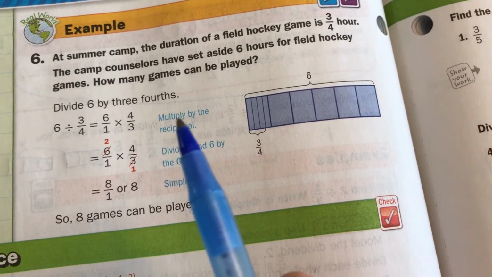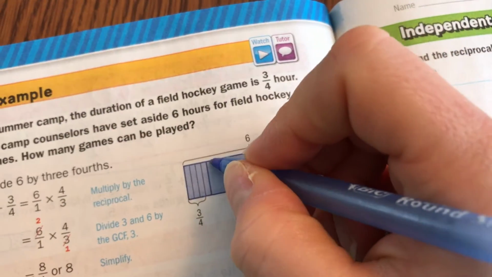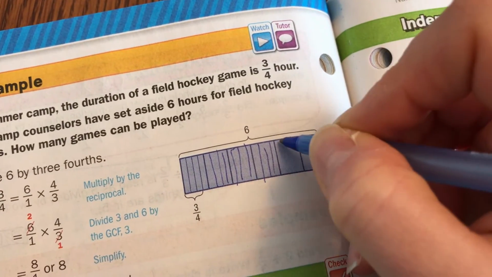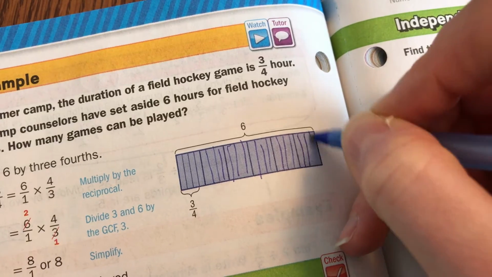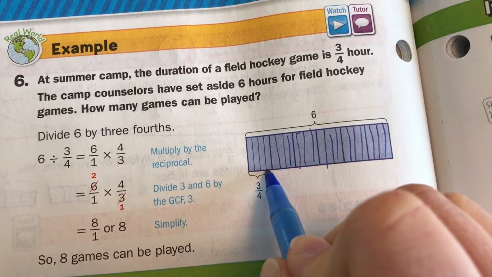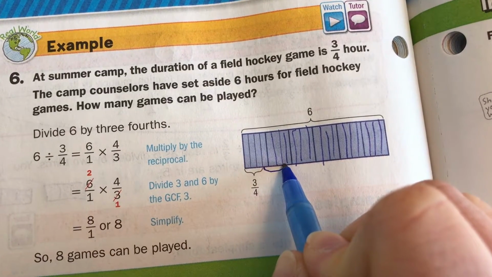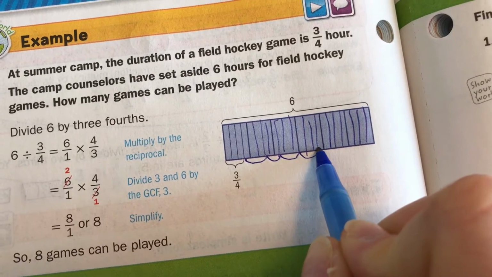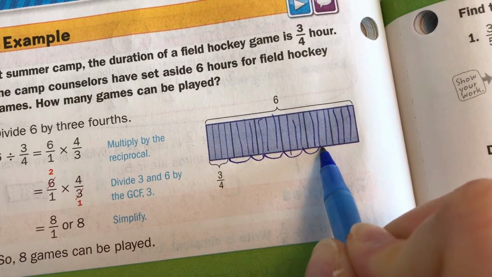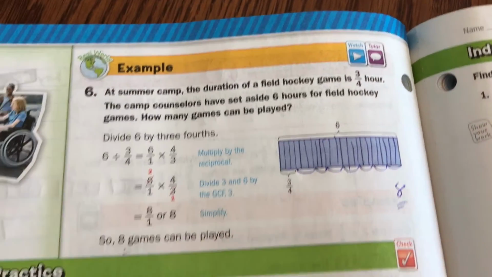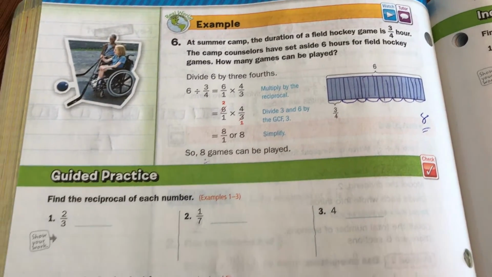Now, what if you split this up all into fourths and found out how many fourths there were? So how many 3/4 there are. So that's 1, that's 2, that's 3, that's 4, 5, 6, 7, 8. So you get the same answer either way. Time for the guided practice.